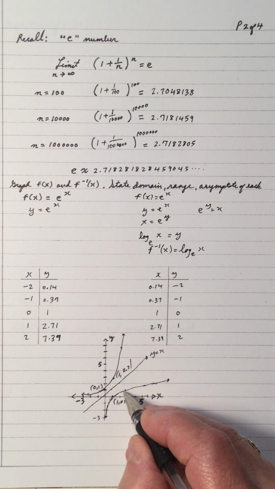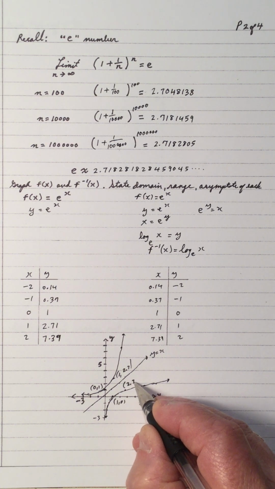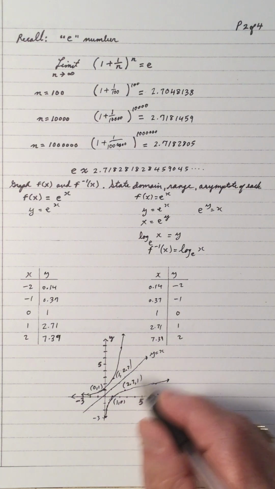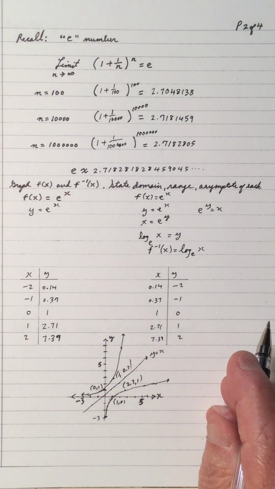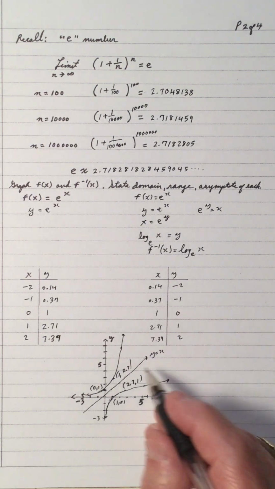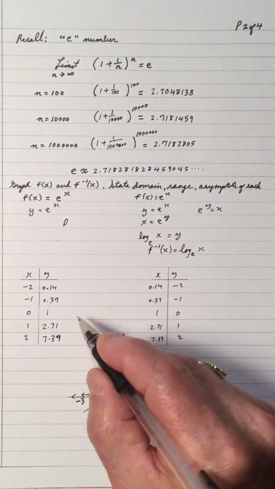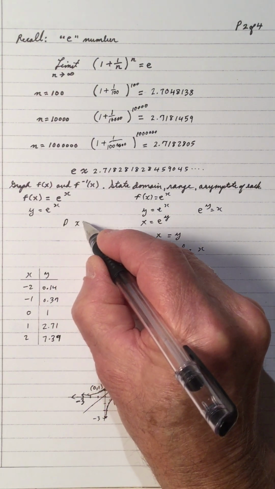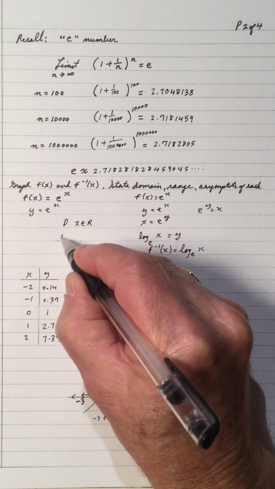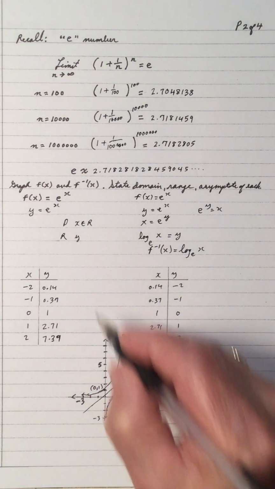And right here, this one is x is 2.7, y is 1. So they're reflected. The x and the y's are interchanged. And the domain of any exponential is always x belongs to the reals. The range is the y values, and the y values are greater than 0.